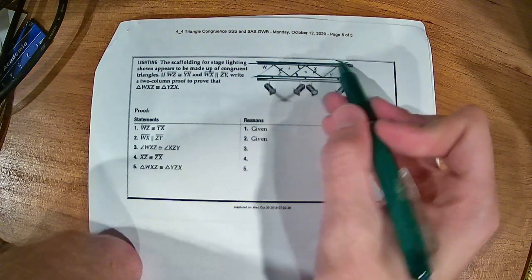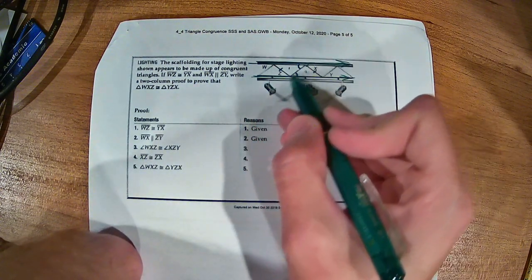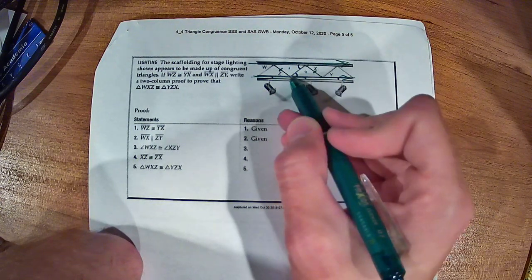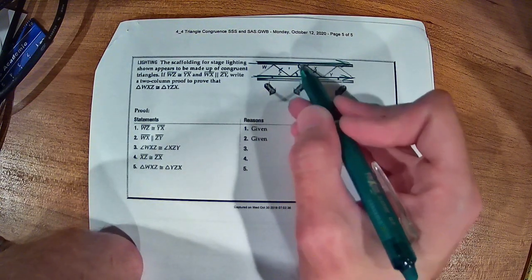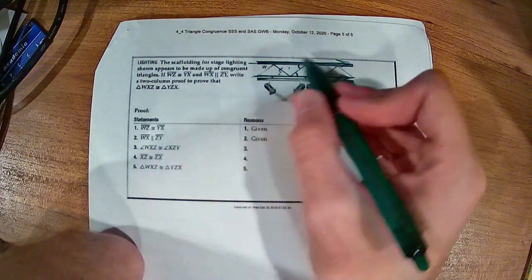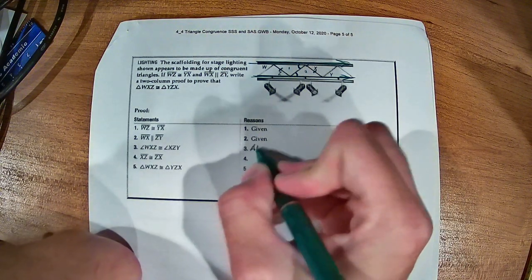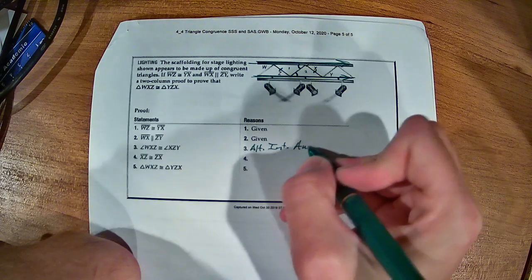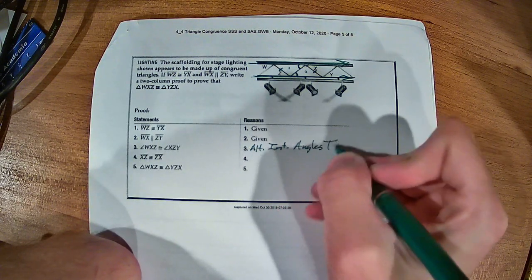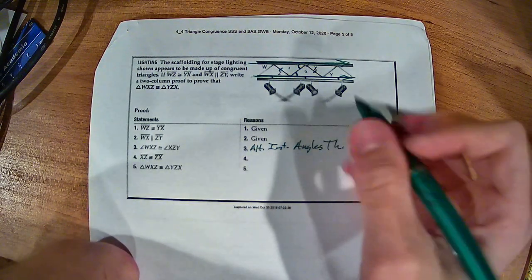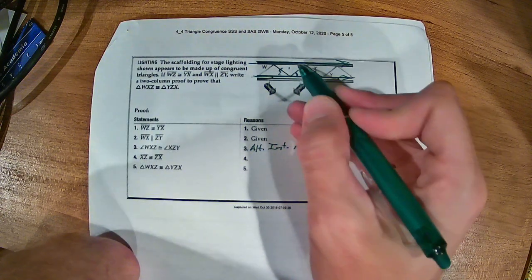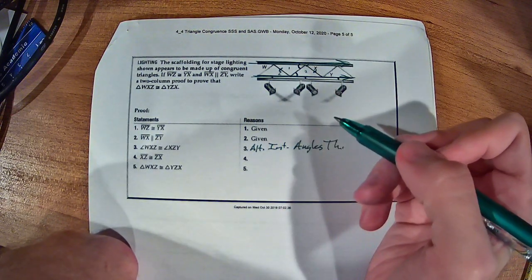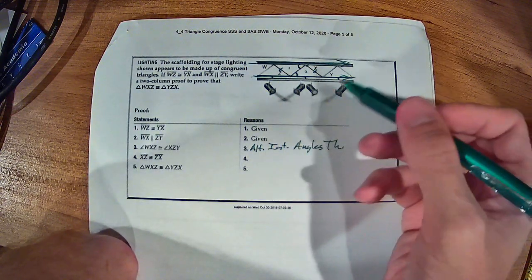Well, again, if we've got parallel lines, and this is a transversal here from Z to X, that means these are alternate interior angles. So we can say that those are congruent by the alternate interior angles theorem. Cool. So notice we have a side, we have an angle. Now we need a little bit more, right?